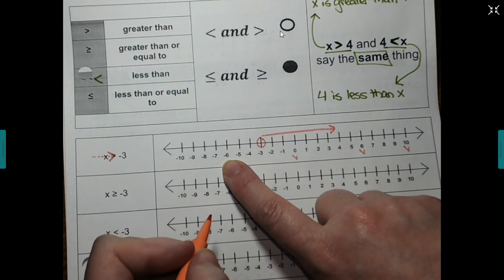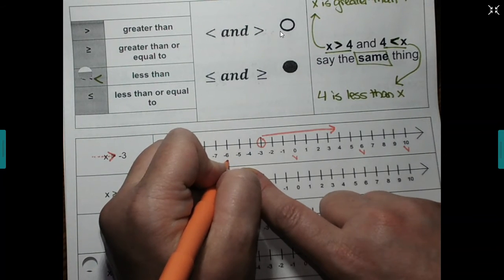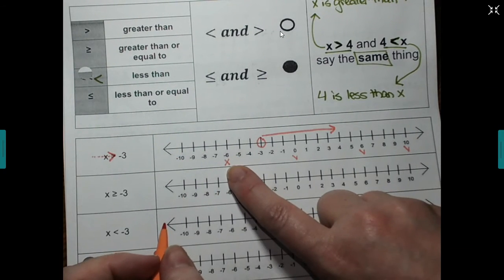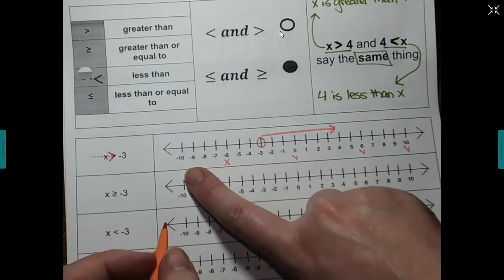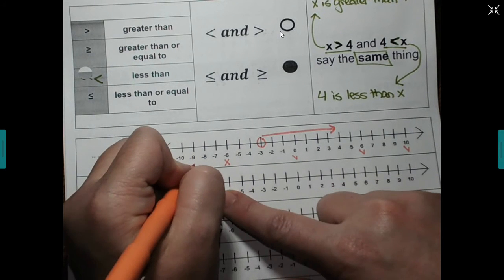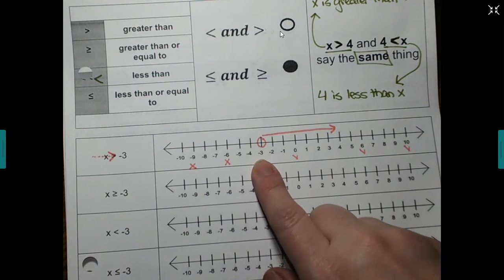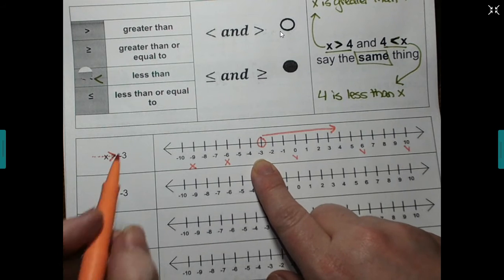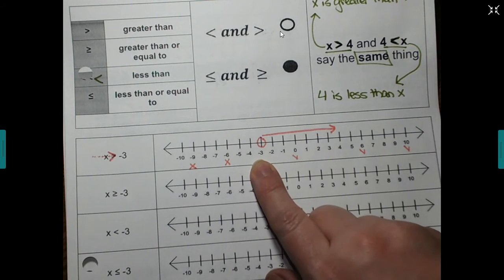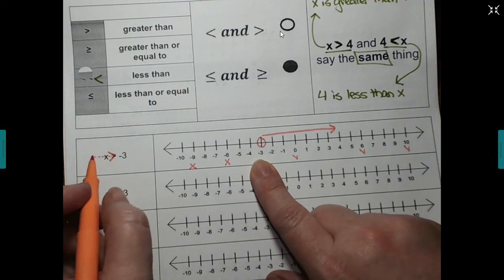-6 is not greater than -3. I'm so sorry. -6 is not greater than -3. -9 is not greater than -3. Let's think about -3 itself, though. Is -3 a solution for this? Can x be -3 and we can have a true statement? Well, let's think about it.